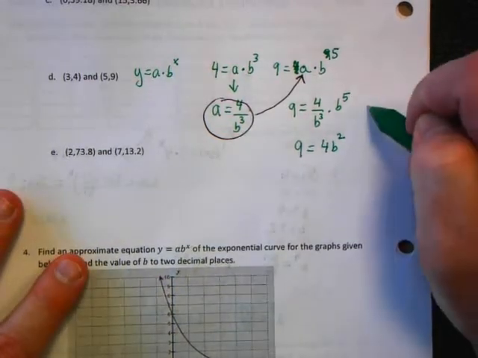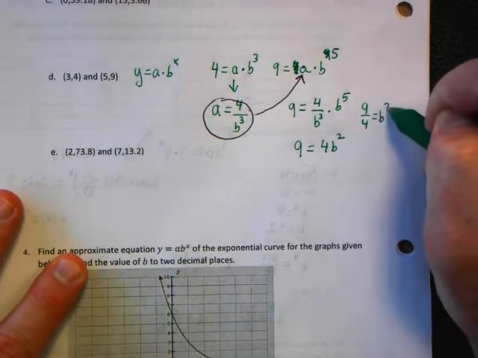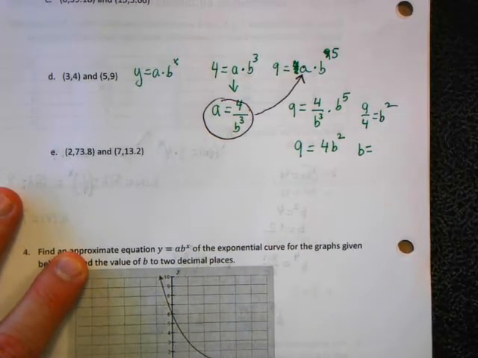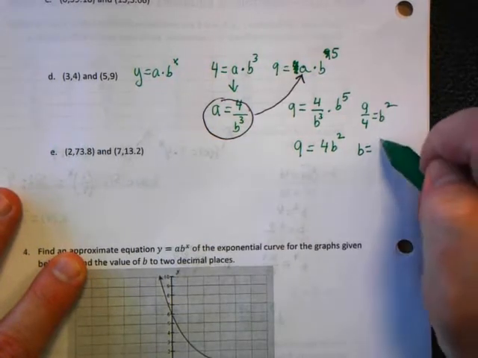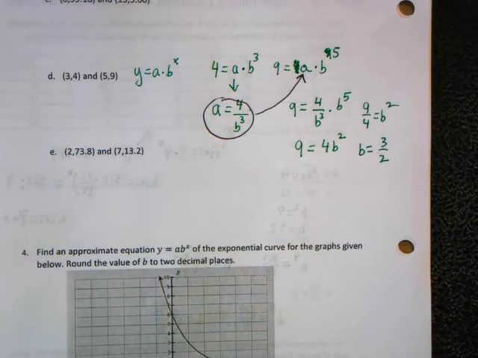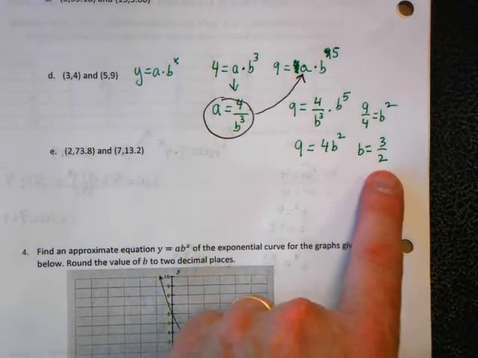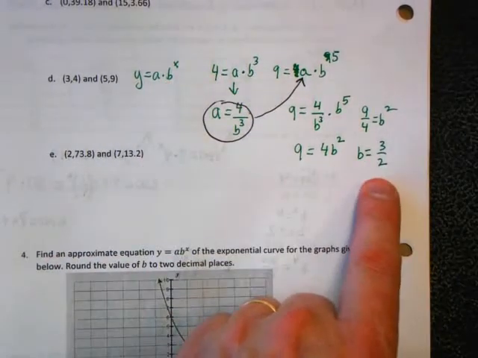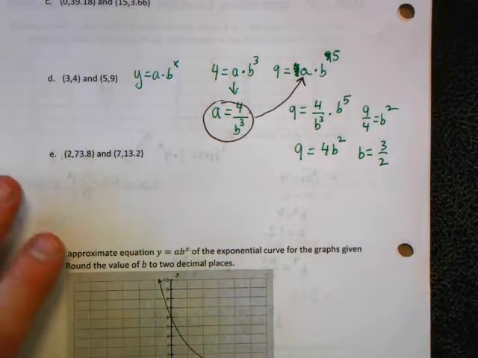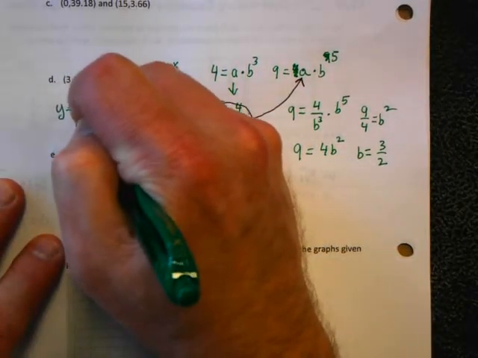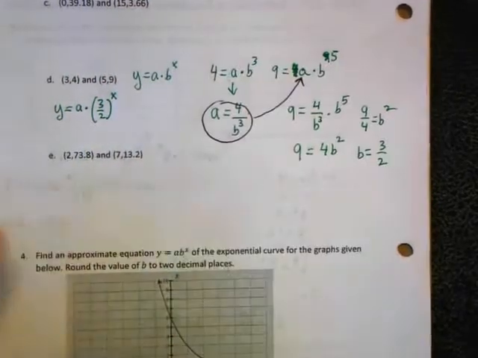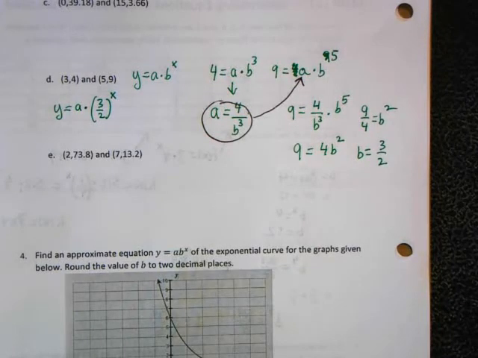How do I get the b all by itself now? Divide by 4. So 9/4 is b squared. So b is 3/2. Technically, I really should write plus or minus 3/2, but I'm only going to write b equals 3/2. When we're dealing with exponential functions, this b number always has to be a positive number. We never use negative numbers here. All right, well, we have so far y equals a times 3/2 to the x. We're almost done. Now we're going to find the a number.